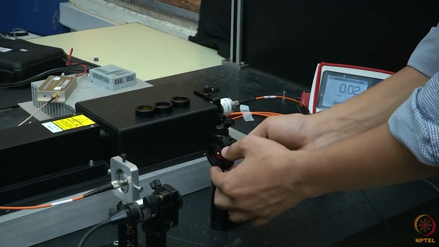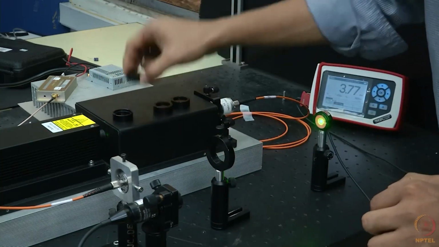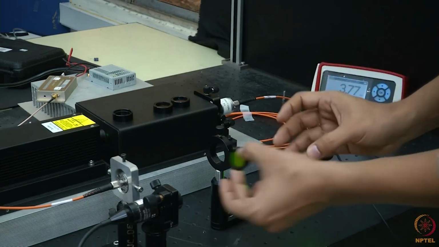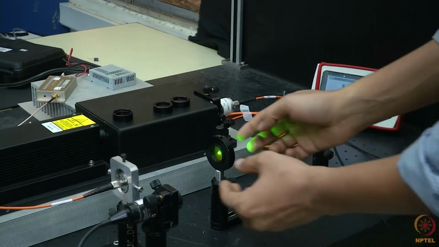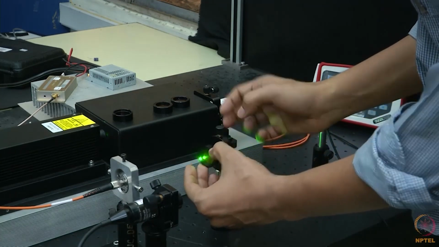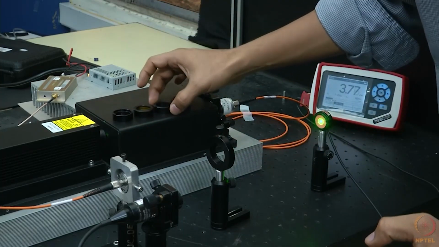Let's move on to the next filter, which is a yellow filter. For the yellow filter, the power is a little bit more, around 1.02 milliwatt. Now what if I change this yellow filter to a green filter?